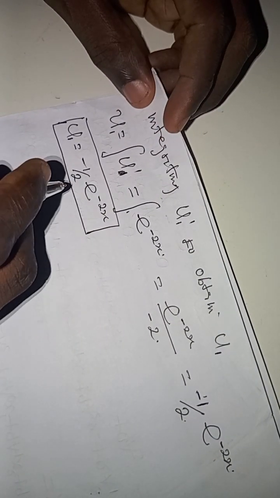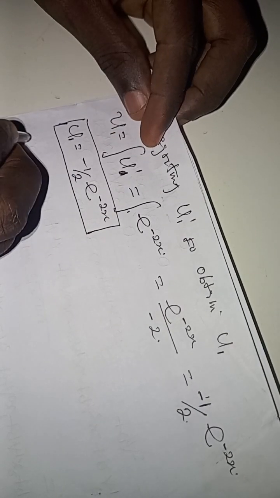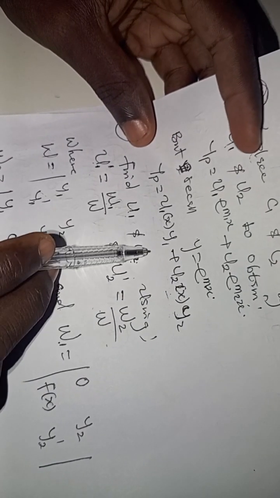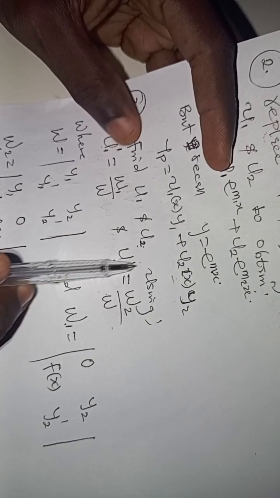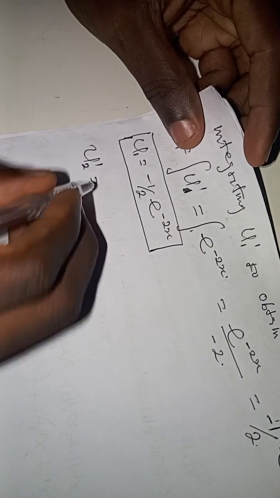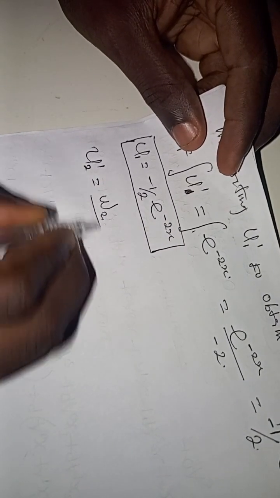So next up, we are going to look for u2 prime. We've looked for u1, and next we look for u2. I gave you the expression for u2 prime, which is w2 over w.